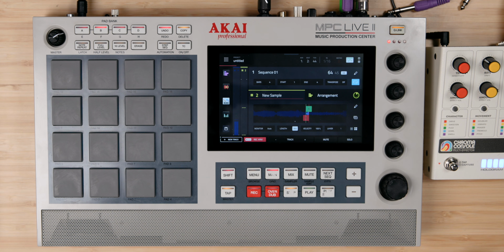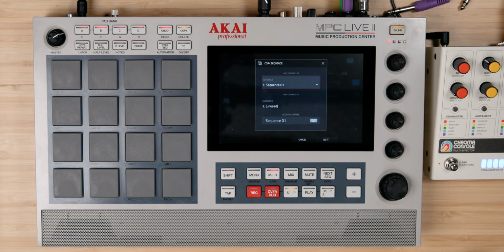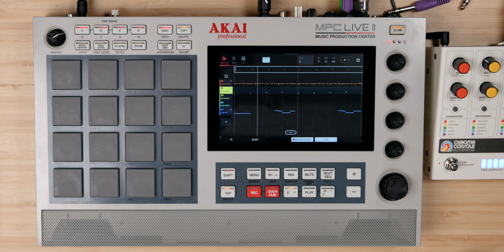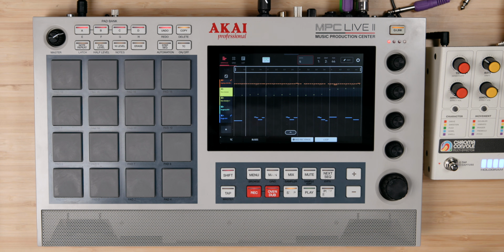Now, what do I do right here? There's 2 ways we can go about this. I could either copy this sequence 1. I can copy it by hitting this pencil icon and hitting copy sequence, and I can paste it into sequence number 2, and then I'll have sequence 1 with just guitar and drums, and then sequence 2 with the guitar, drums, and those vocals. Or I can just jump into the arranger. Once I go into the arranger, if I zoom out, I can see this arranger is 4 bars because it's representing the sequence that I'm currently on.